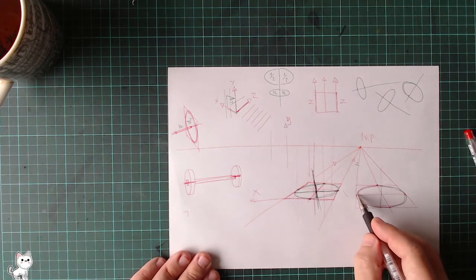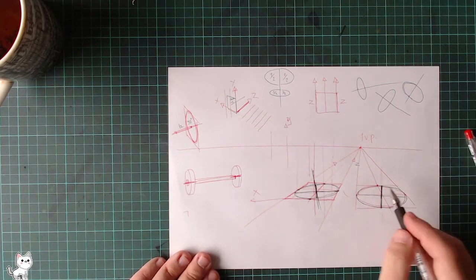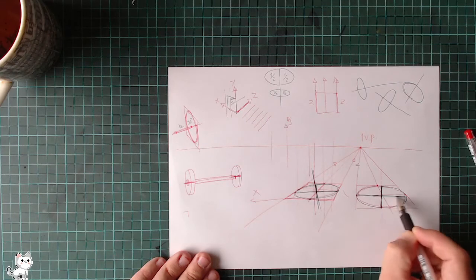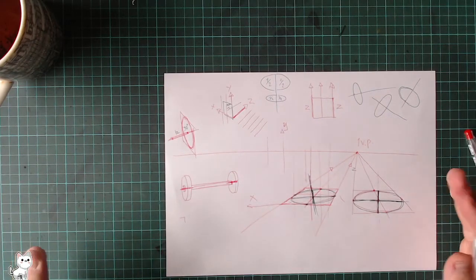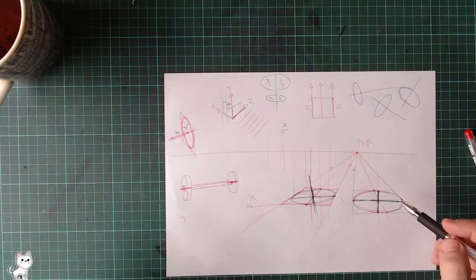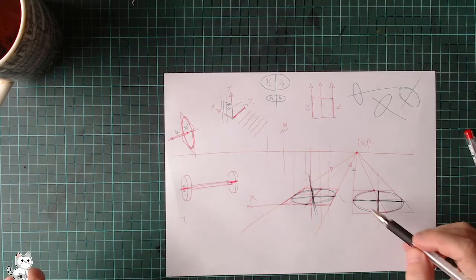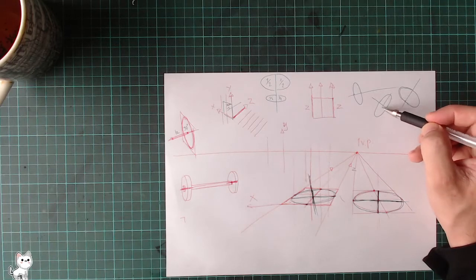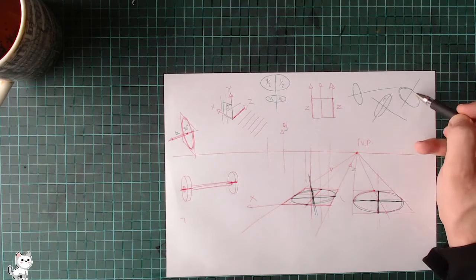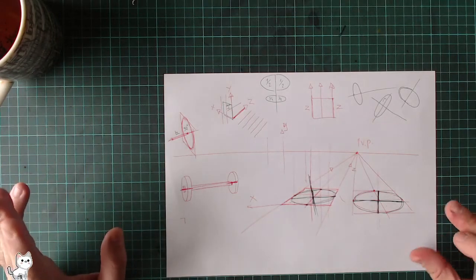So this is the minor axis, the major axis. You see, these minor and major axes are independent from perspective. It's just about the quality of the ellipse. It should always have this precise quality with quarters and halves. Okay, so I think it's clear now with this thing.